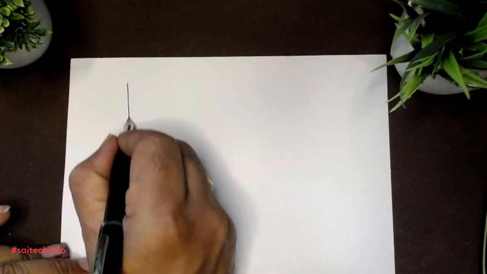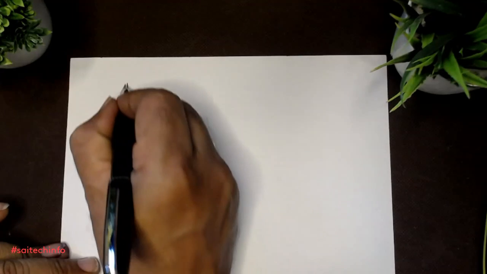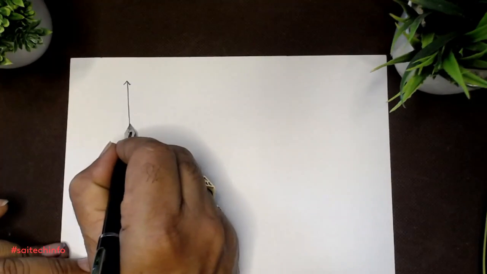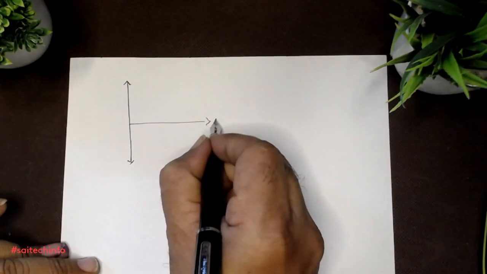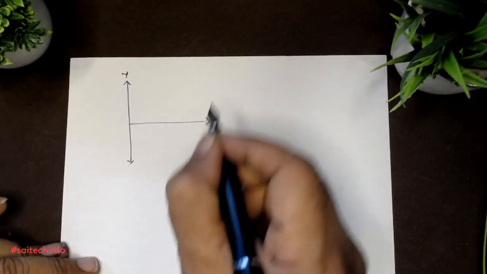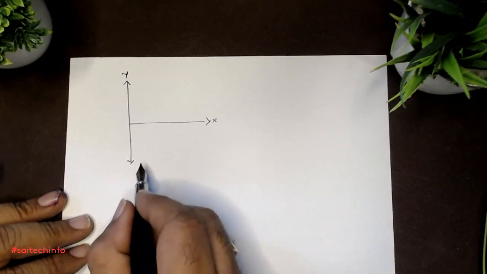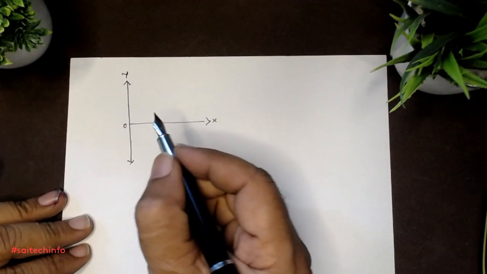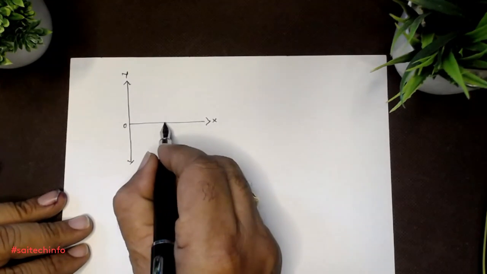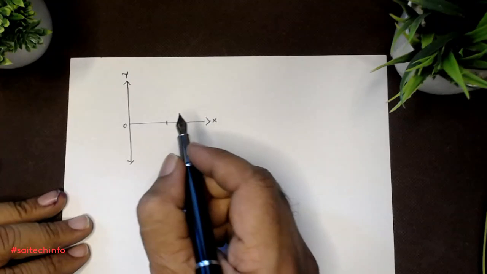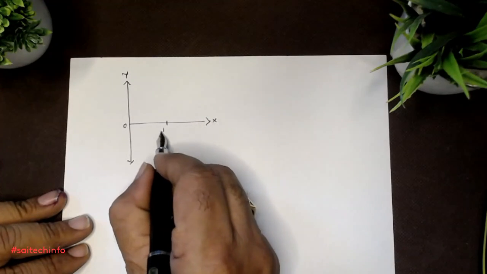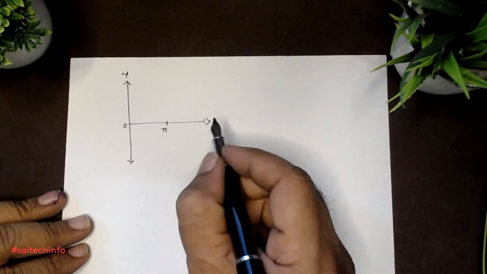This is the y-axis, this is the x-axis. This is the origin 0, and we have pi and 2 pi.